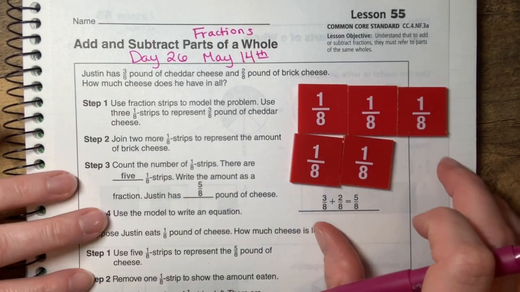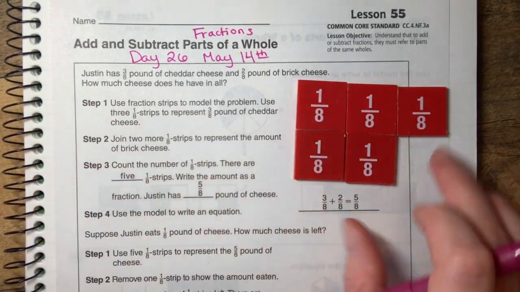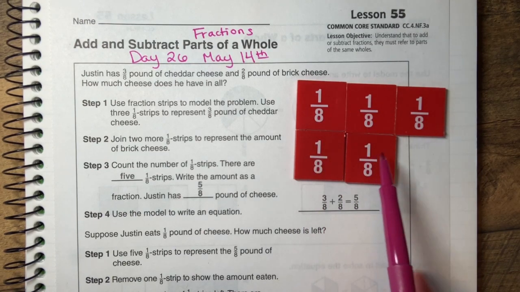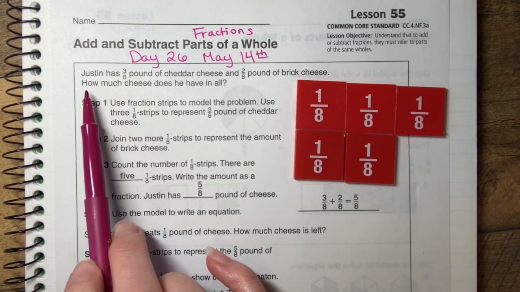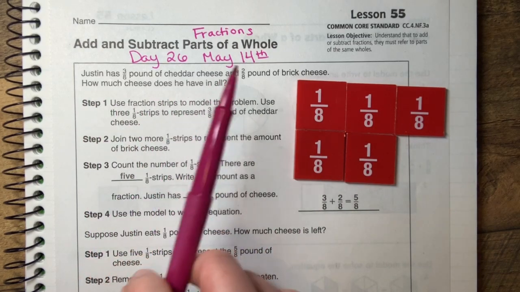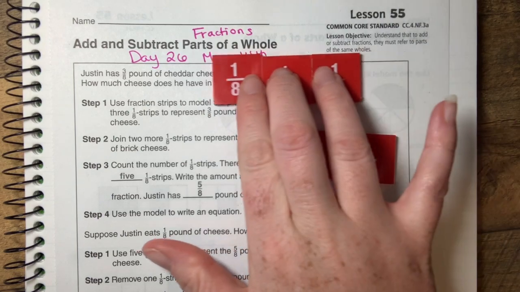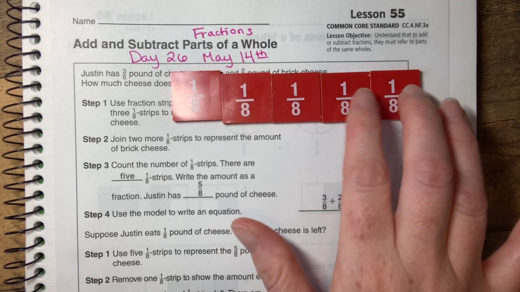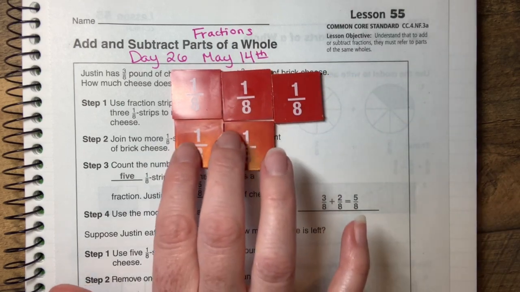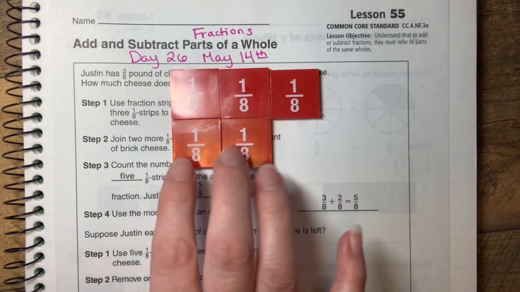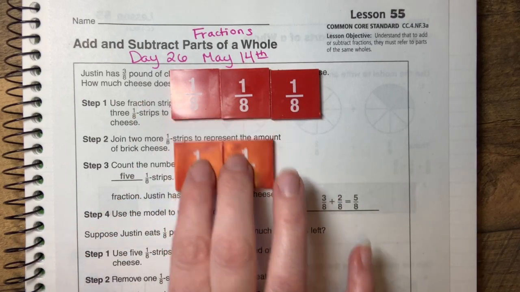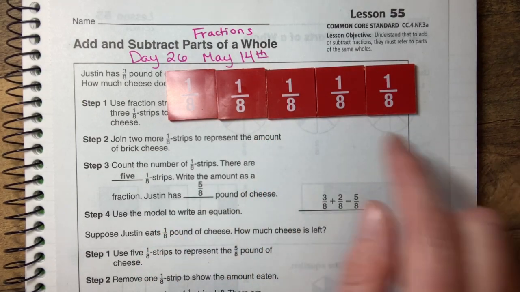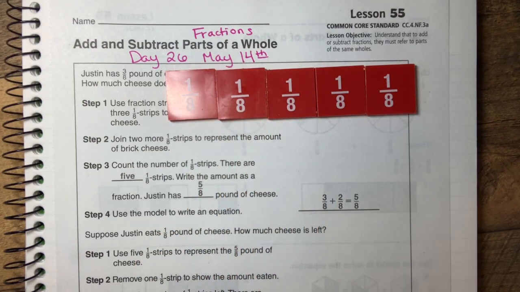Now, because we are not comparing these two amounts, we're not comparing 3/8 to 2/8. What we want to find out is how much cheese he has in all. So we are going to be combining those amounts. So your area model would start to look like this instead of like this, which would be a comparing area model. So I'm taking my 3/8 of cheddar cheese, I'm adding it to my 2/8 of brick cheese to get 1, 2, 3, 4, 5 eighths.